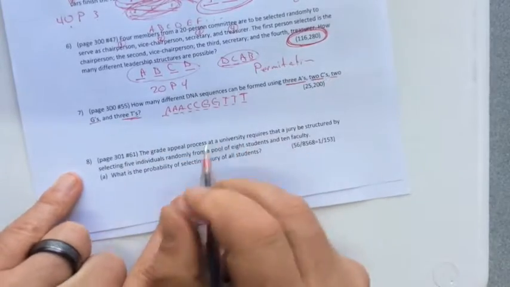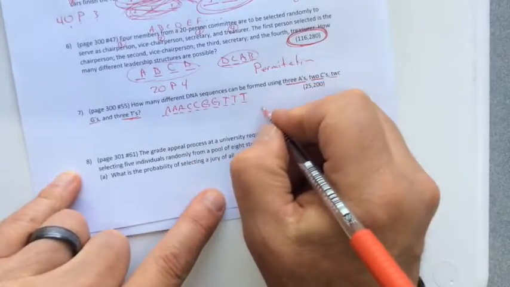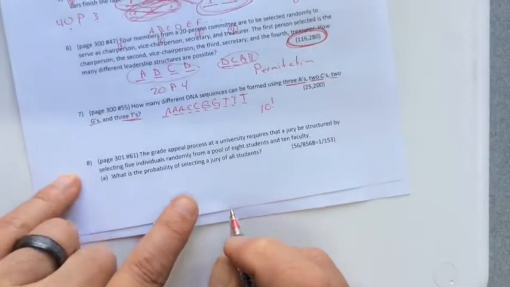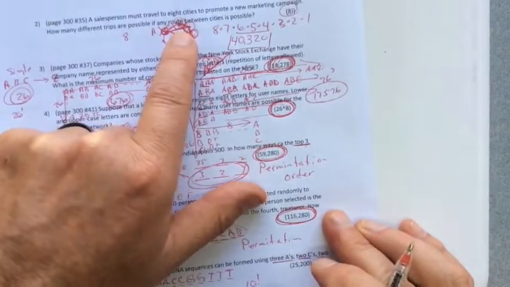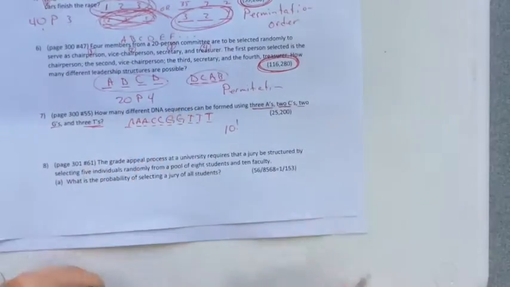Okay, if you have any kind of letters in 10 spots, that would just be 10 factorial. That's 10 times 9 times 8 times 7 times 6. Kind of look up here. We had 8 cities in whatever order. Here we have 10 spots in whatever order.